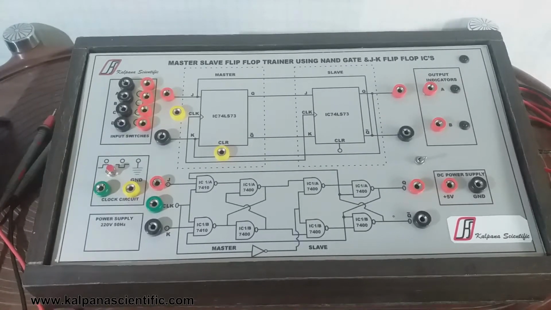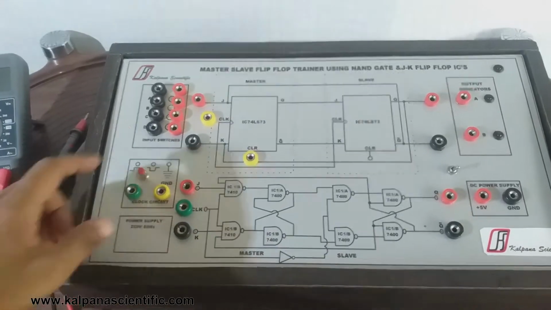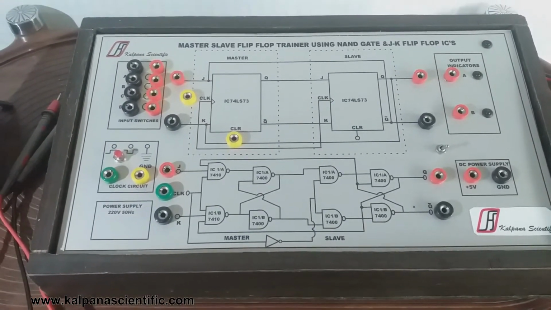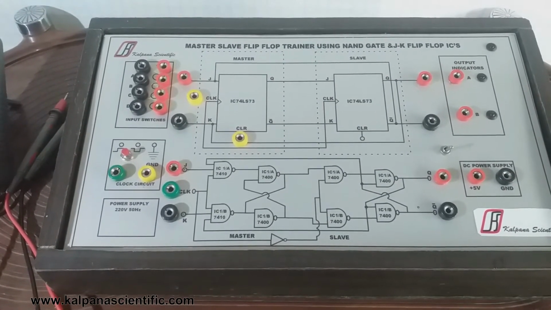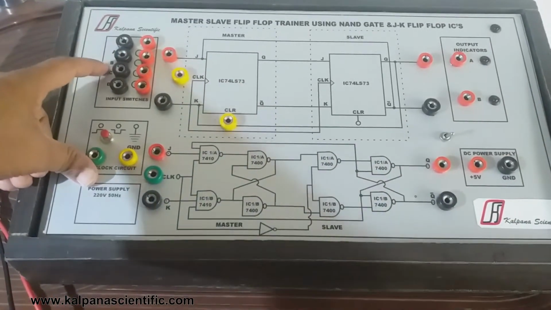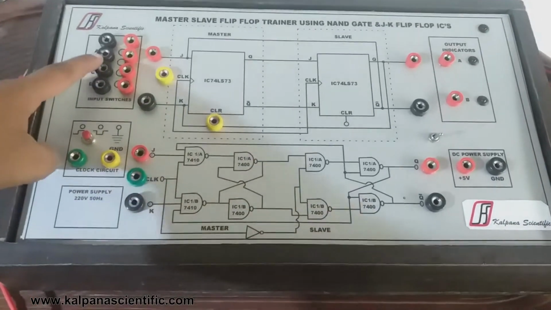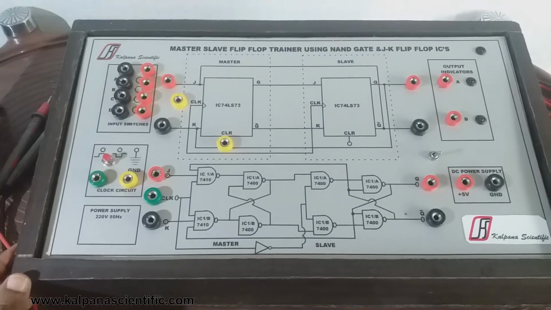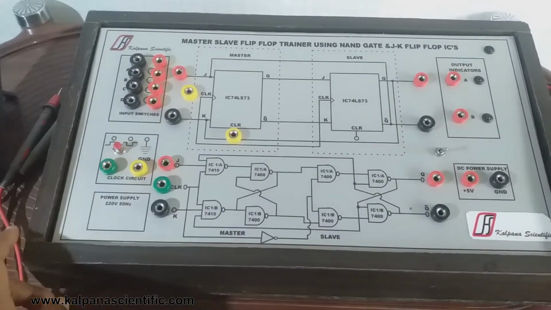The first section in the top left corner is the digital logic input section. In this section, there are 4 logic inputs, namely A, B, C and D. Here the logic low, that is 0 volt supply, is shown in black terminal, and logic high, that is 5 volt supply, is shown in red terminal.